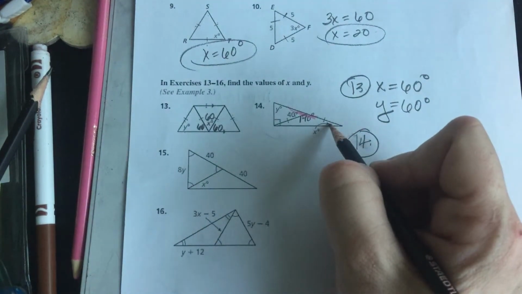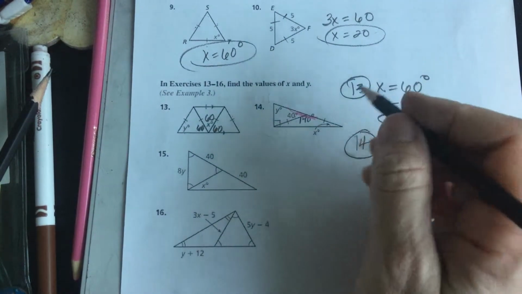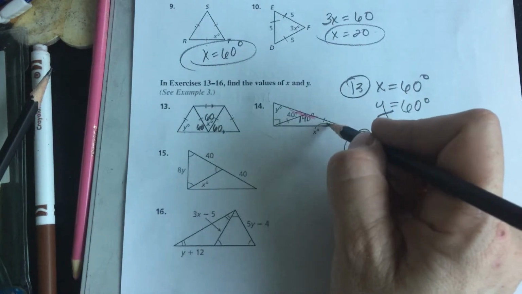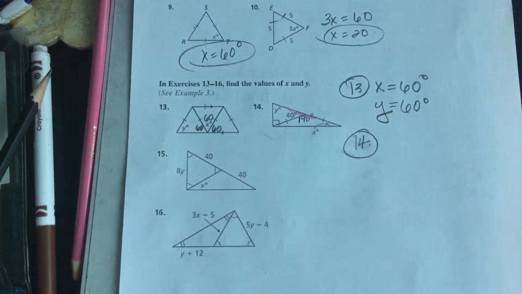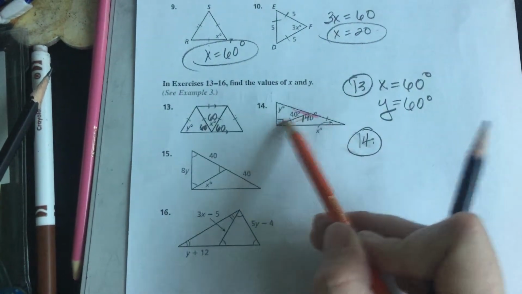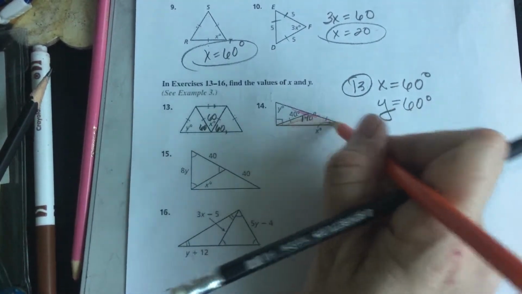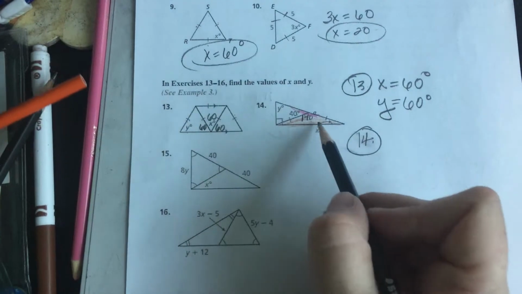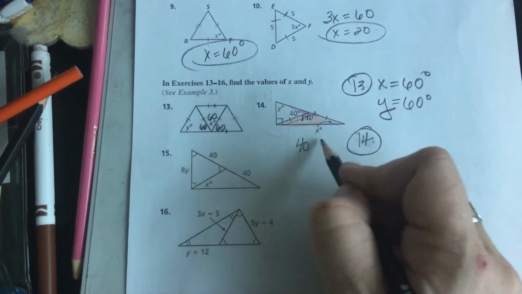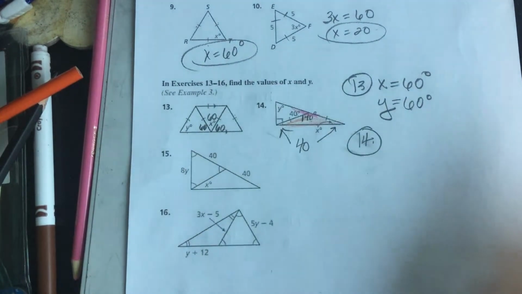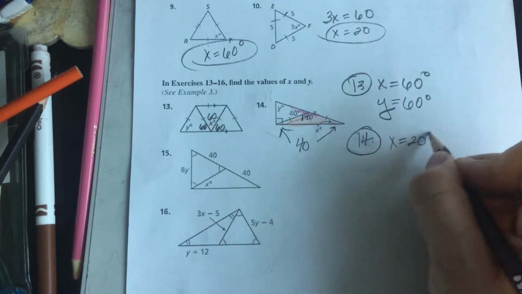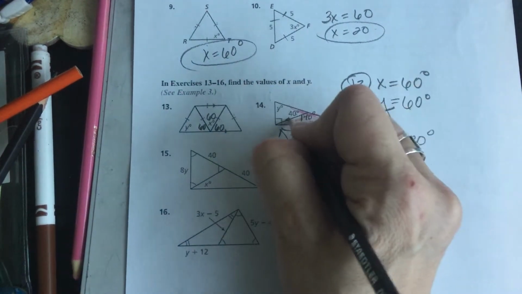Now I got to figure out what x is. This side is x over here, so I'm only focused in on this isosceles triangle now, this part. If the peak of that triangle is 140, that means I have 40 degrees to split between here and here. X is 20. So 20 degrees here, 20 degrees here.